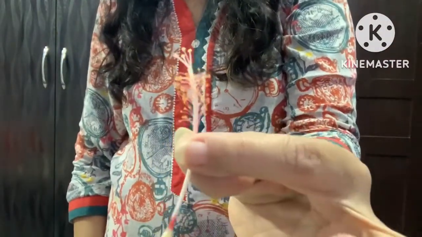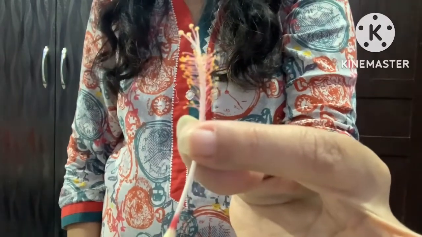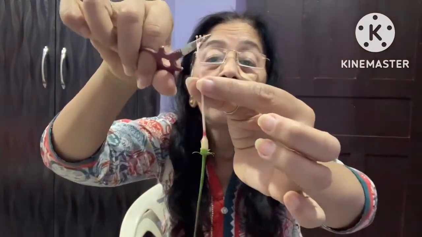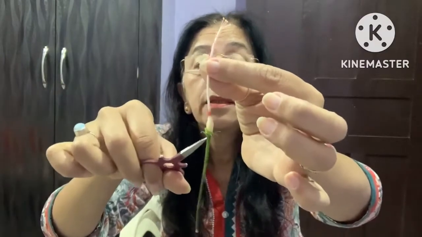So let's quickly, once again I'll remove all these anthers and show you once again the male and the female reproductive parts. See, I have removed one stamen. The swollen part is anther, and this thin stalk part is filament. Now this part is the carpel. It has three parts: the stigma, then style, and this is the ovary.